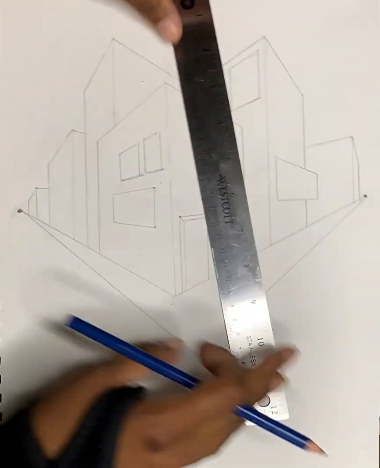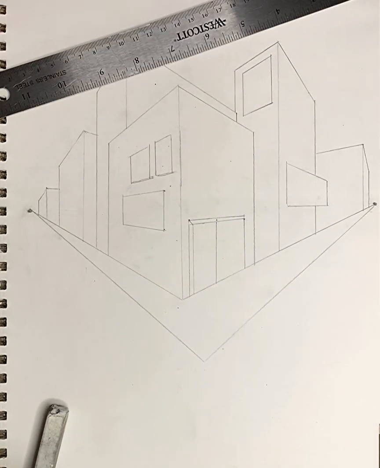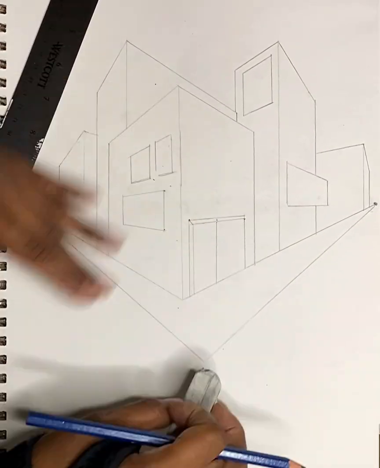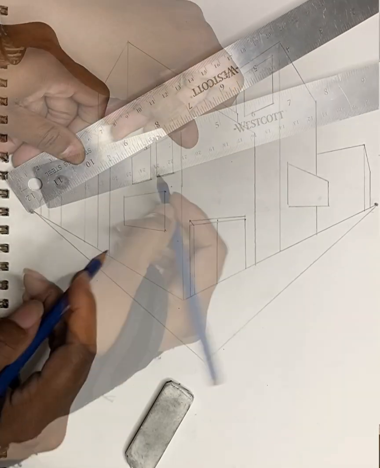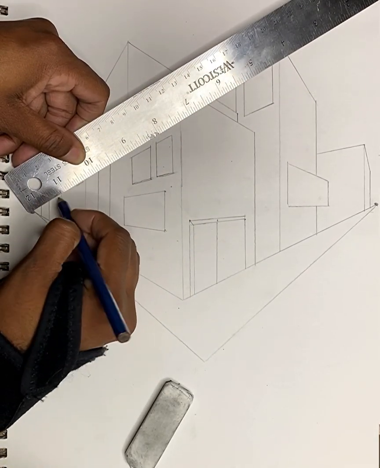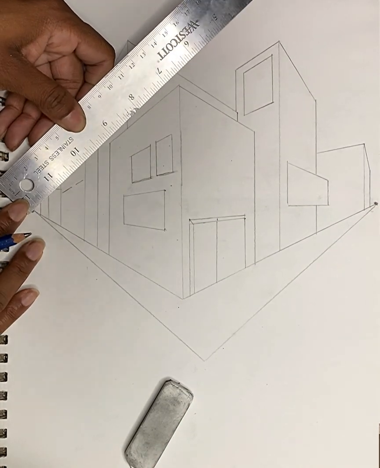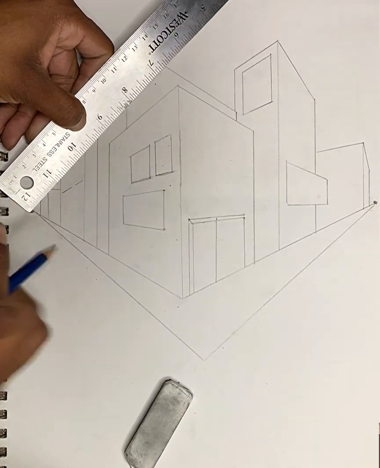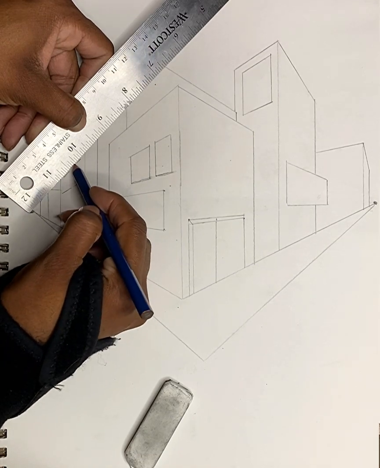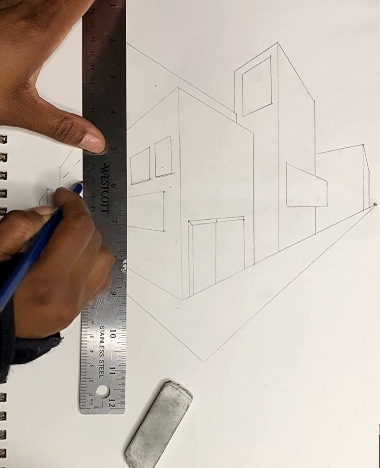Now you try. How did yours turn out? I'm really enjoying drawing windows. Let's add some more. So here we go again. Line up your vanishing point and start creating the top of your window and then the bottom of your window.